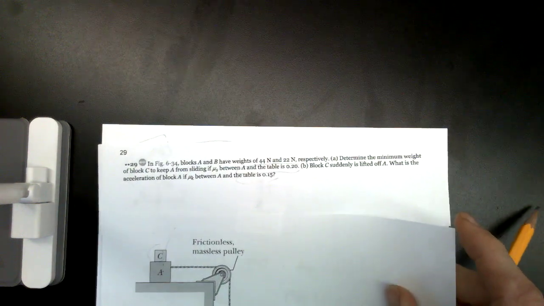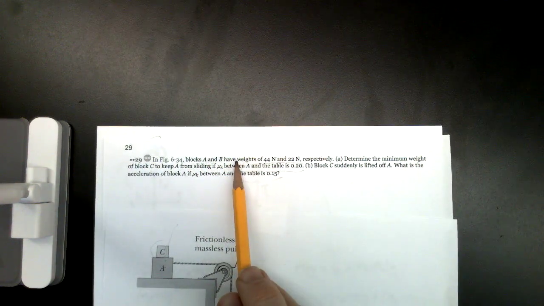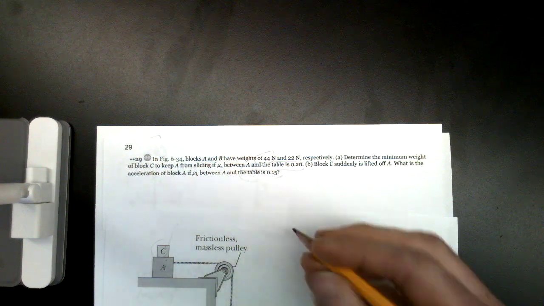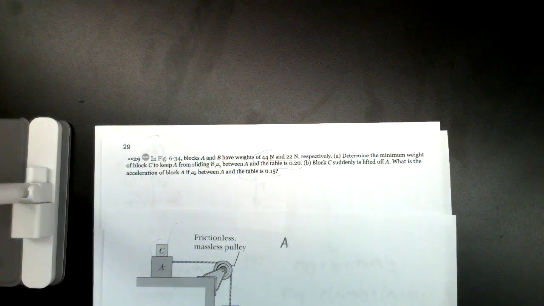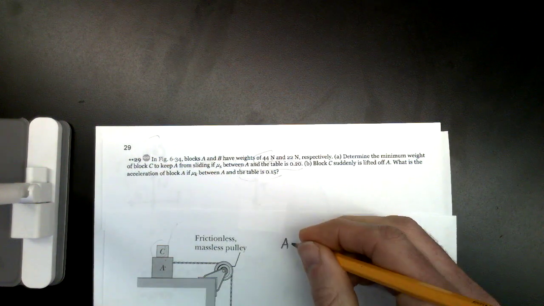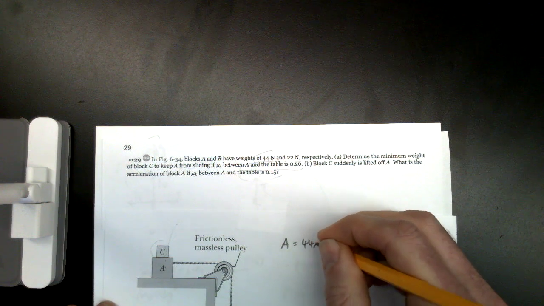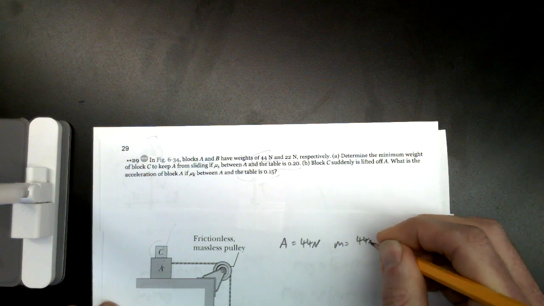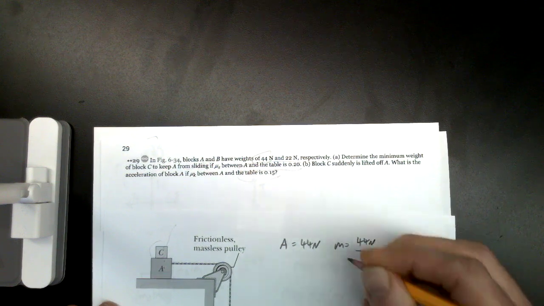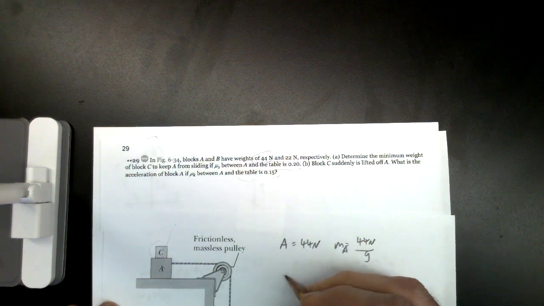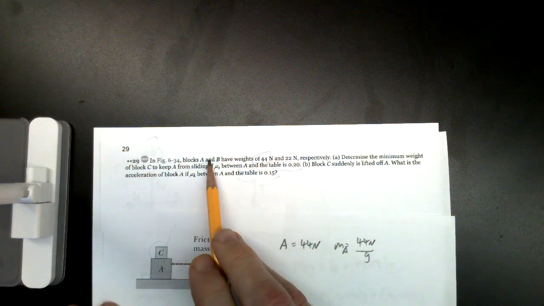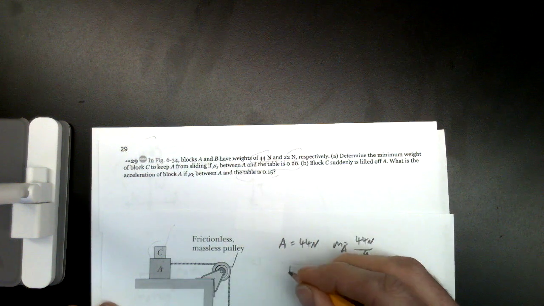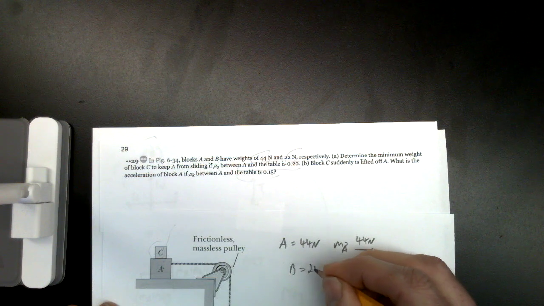I will just caution you though, because it says block A has a weight of 44 newtons. In order to find its mass, we would have to take 44 newtons divided by g to find its mass, mA. Same for B. So block B has a weight of 22 newtons.